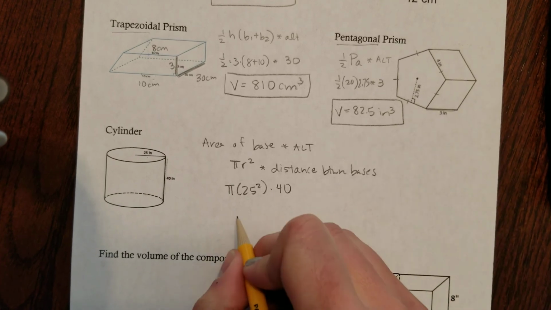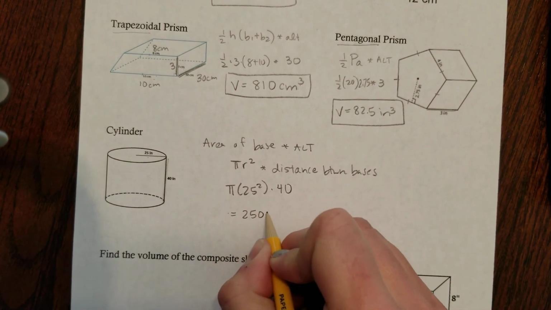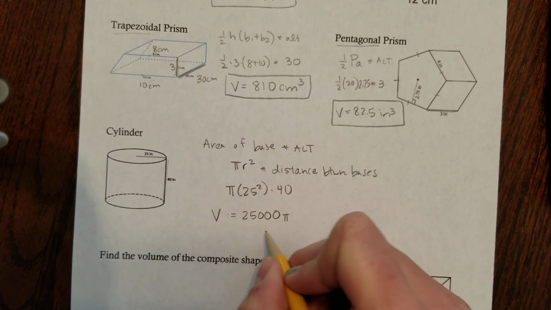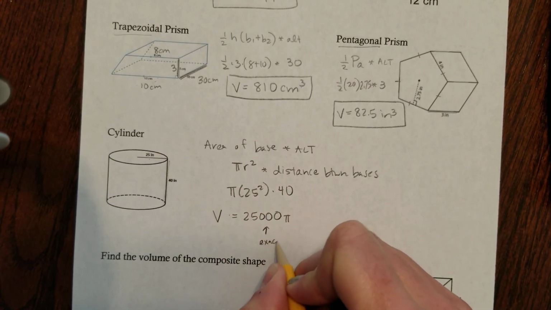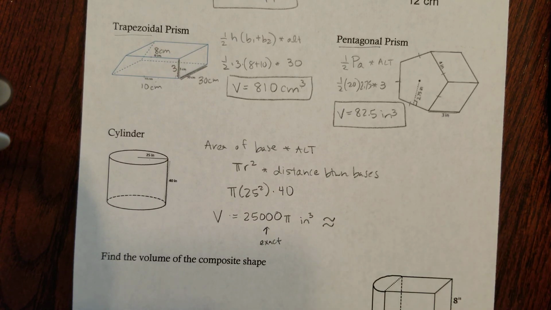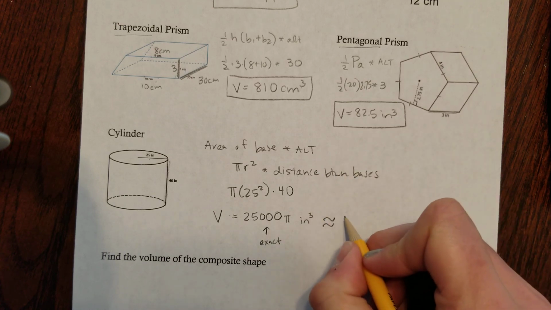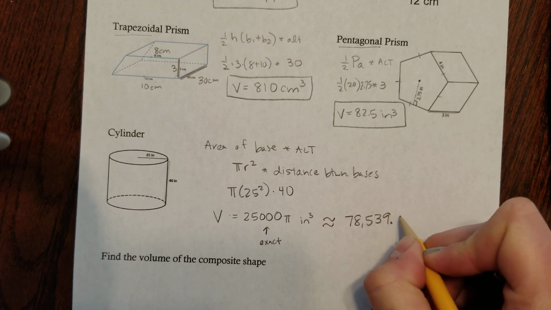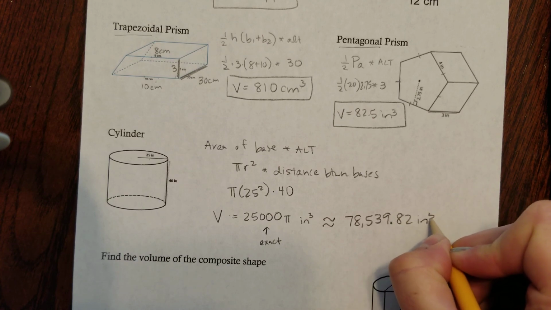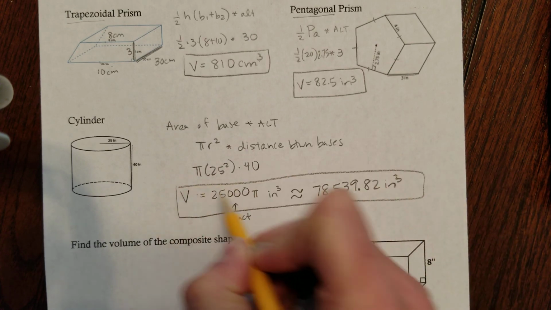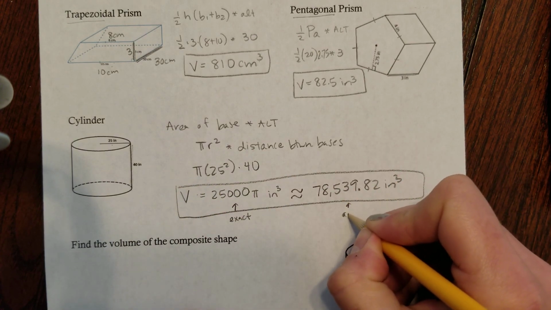So multiply all this together, we get 25,000 pi. So I'm not actually going to multiply by pi. Don't forget we have 2 ways we can write our answer. This is the exact answer. Don't forget your units. Or if you like the approximate version, we're going to multiply this by pi. And we get, oh, this is a big one, 78,539.82 inches cubed. So either one of those would be fine. Remember, with the pi is exact, this guy right here is approximate.